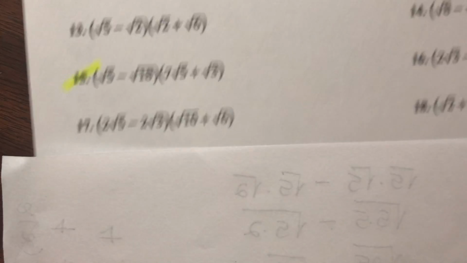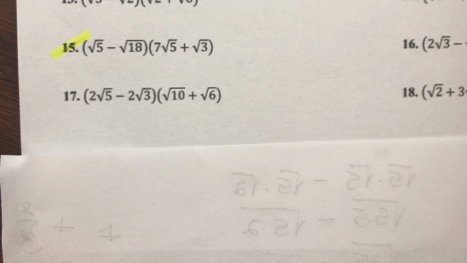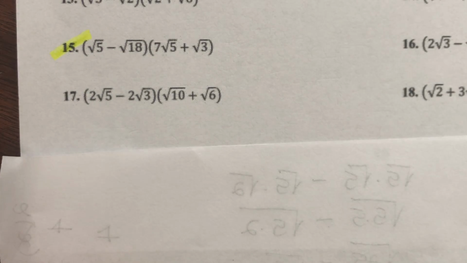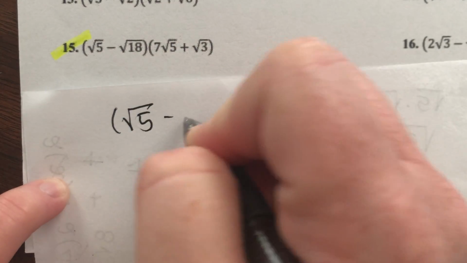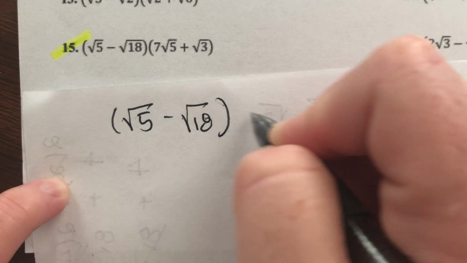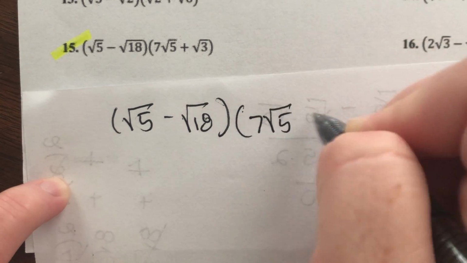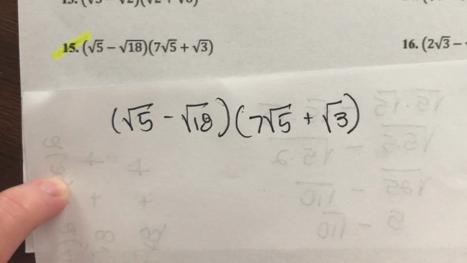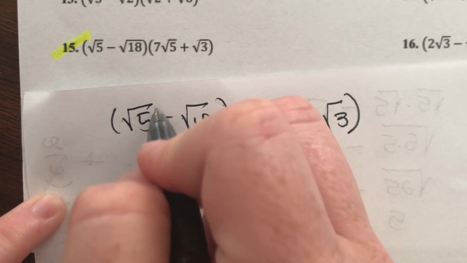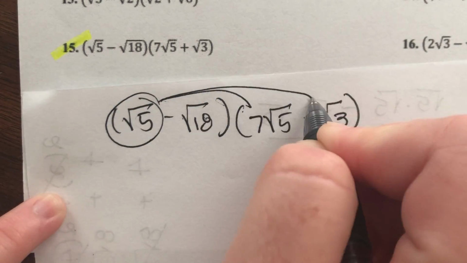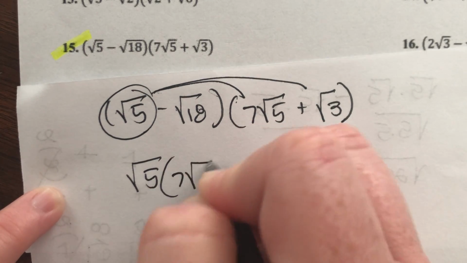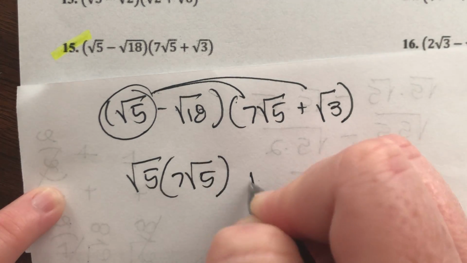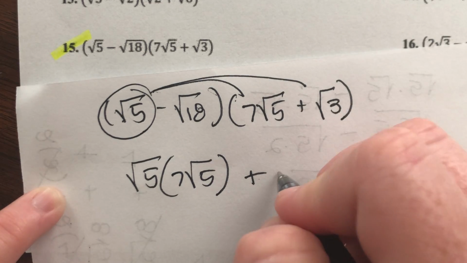Number 15 here. We're just going to use FOIL like we did. We're going to distribute. So I'm going to rewrite it: square root of 5 minus square root of 18, times 7 square root of 5 plus square root of 3. I'm going to look at this first term and multiply it by the first and last here: square root of 5 times 7 square root of 5 plus square root of 5 times square root of 3.